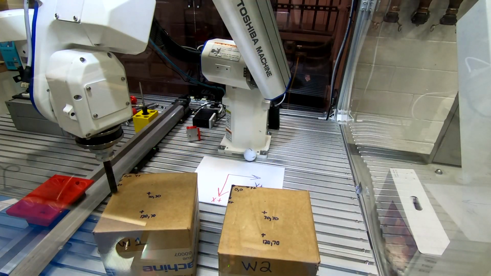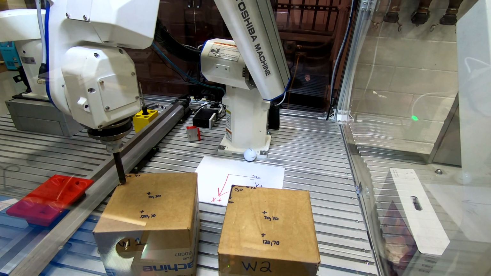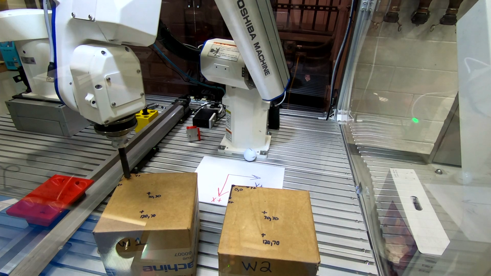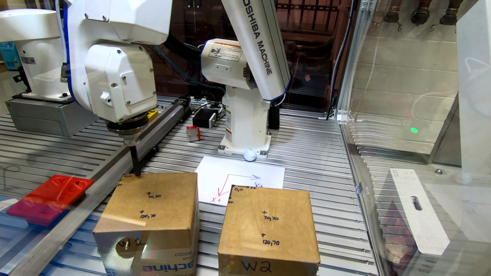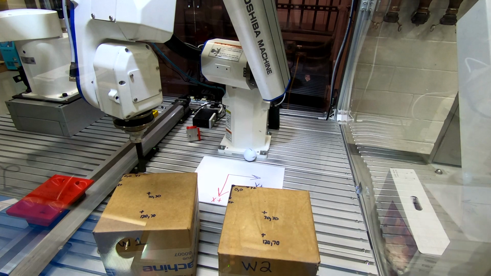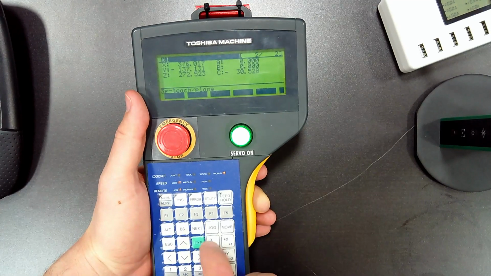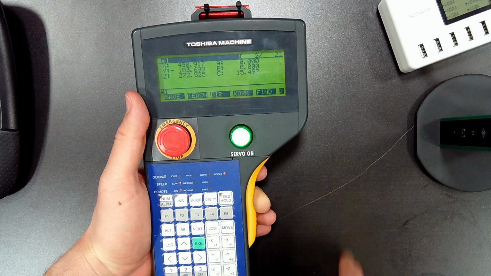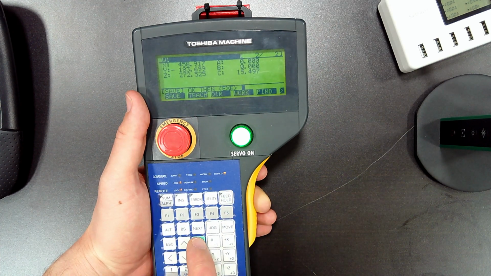So let's move to the edge of the Y plus. And anywhere along that edge is going to be fine. We're along that edge, so we're going to press execute. And now we have our new work 1 coordinate system taught. We're going to save that, press execute.